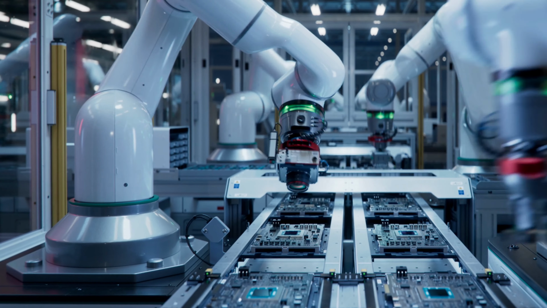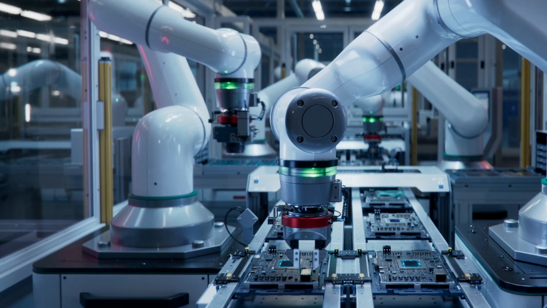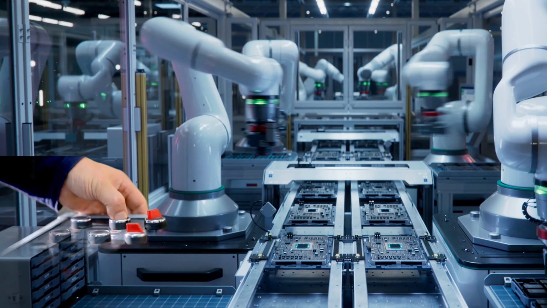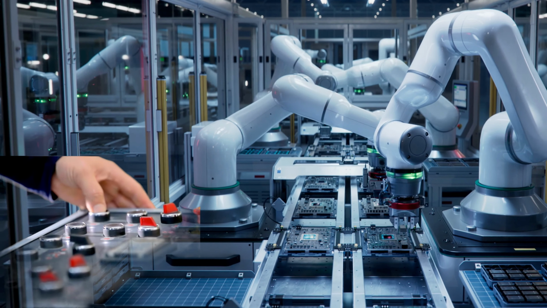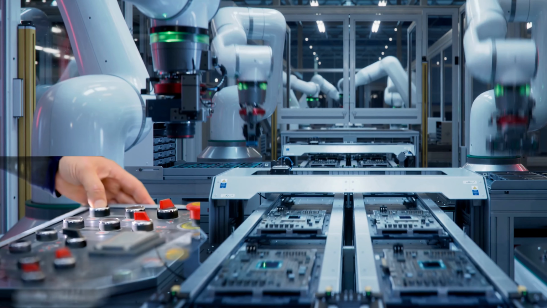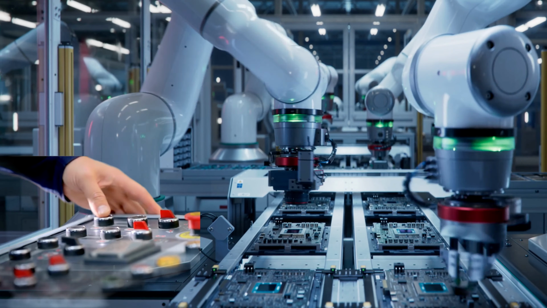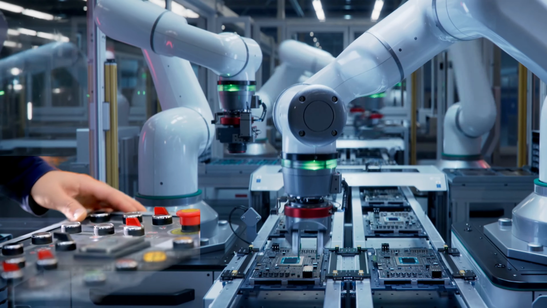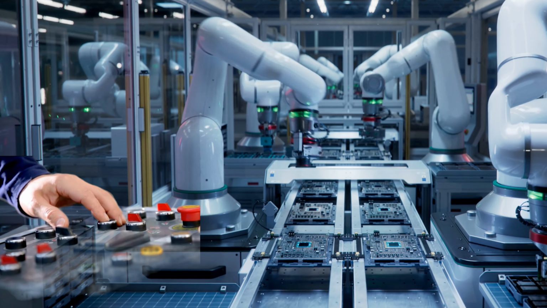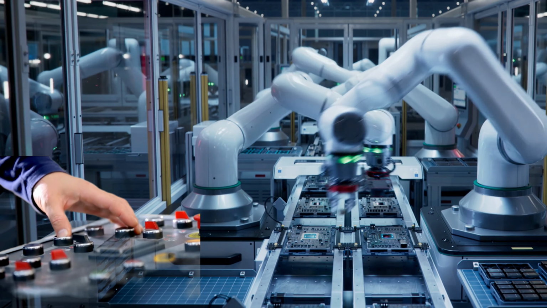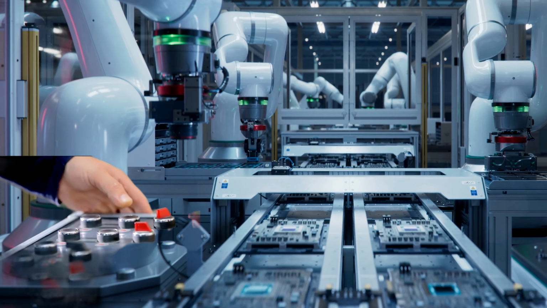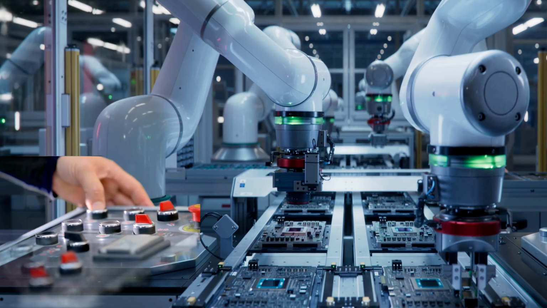Some of these factors are controllable variables, say the amount of raw material you use or how many workers are on a shift. You can decide how much of each input to use. But then there are other factors that are uncontrollable.